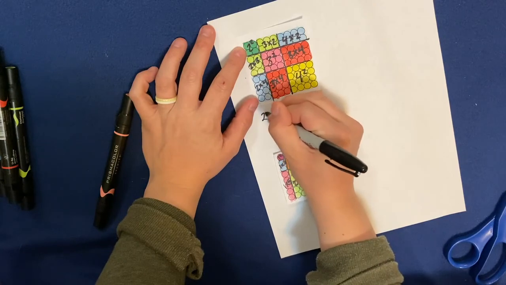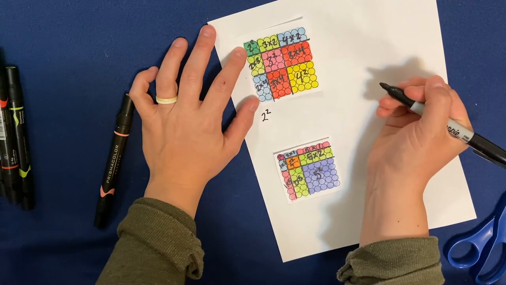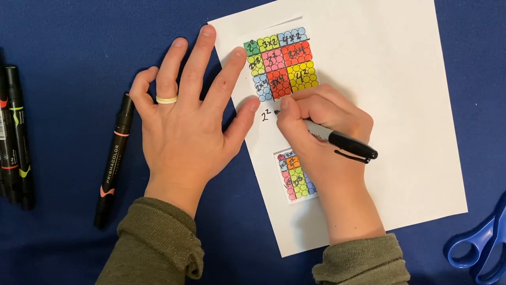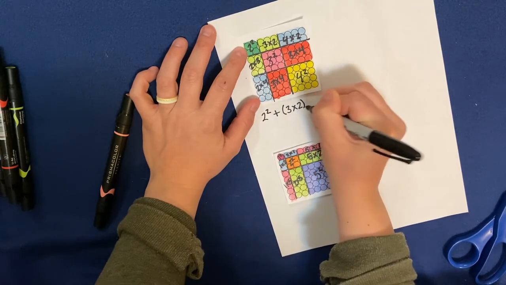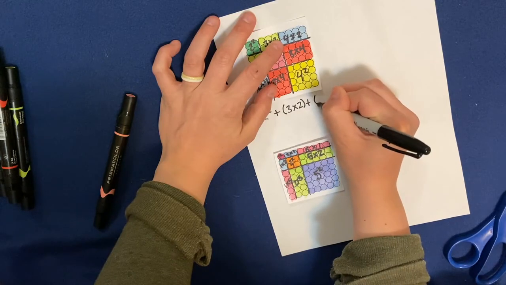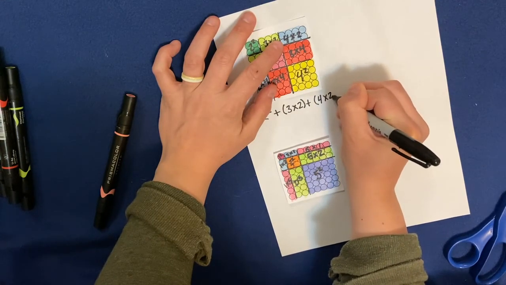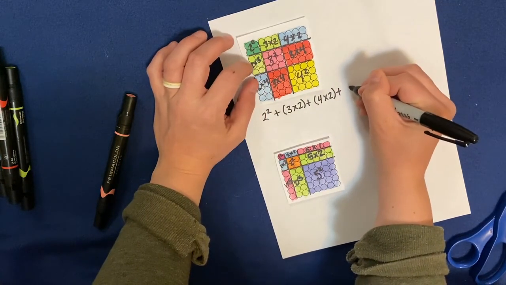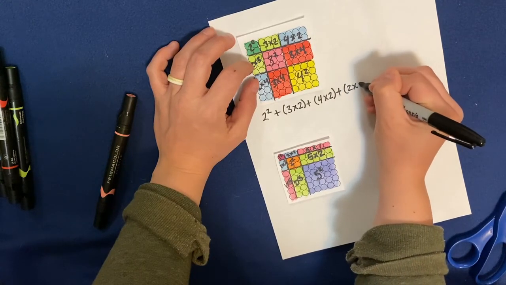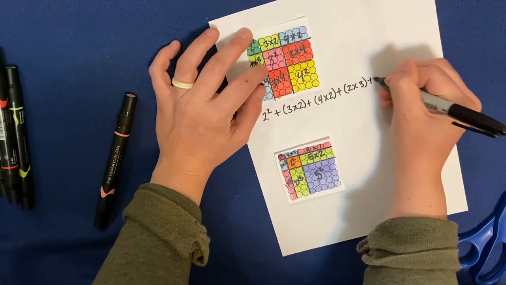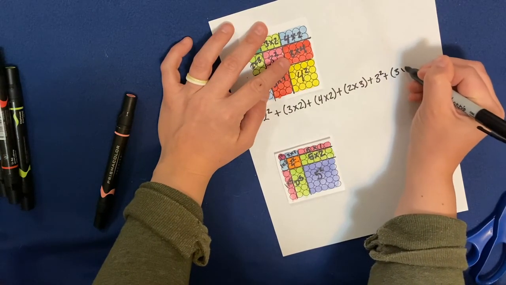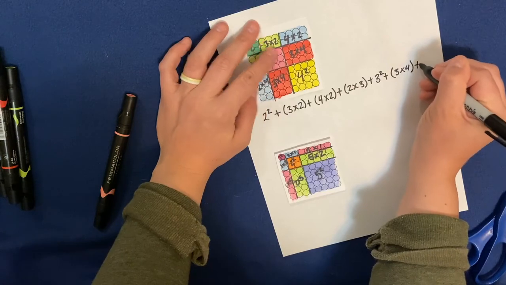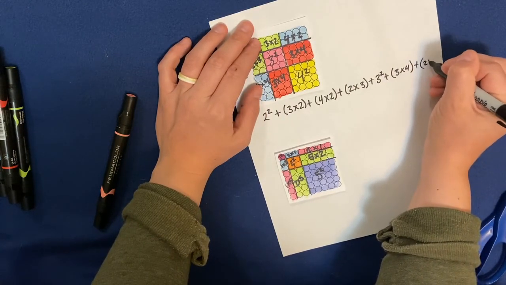We have 2 squared, and we're going to add that to 3 times 2 plus 4 times 2 plus 2 times 3 plus 3 squared plus 3 times 4 plus 2 times 4.